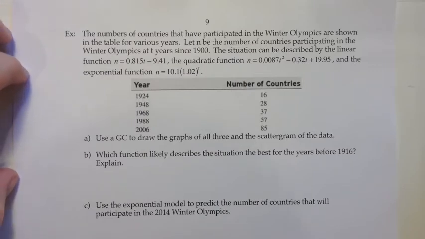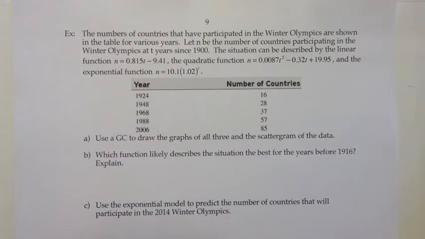Alright, I have one final example to finish off section 10.2, and this one is going to deal with some data and looking at the graphing calculator as well. So let's go ahead and read it and jump in. The numbers of countries that have participated in the Winter Olympics are shown in the table for various years. Let n be the number of countries participating in the Winter Olympics at t years since 1900.